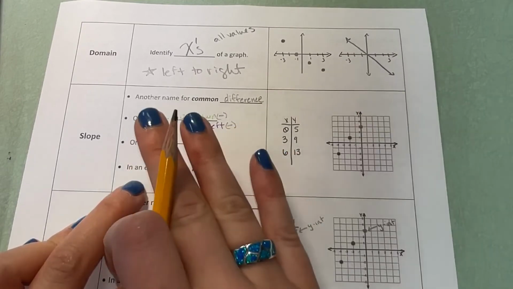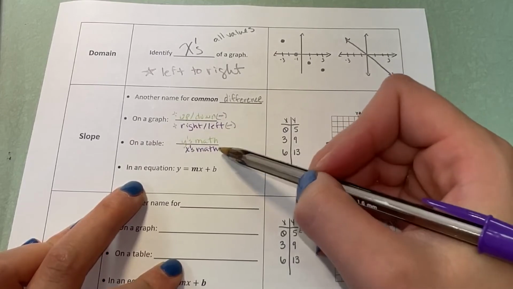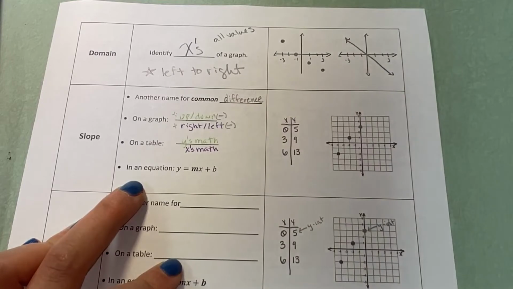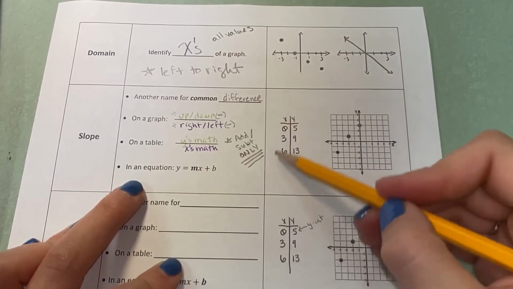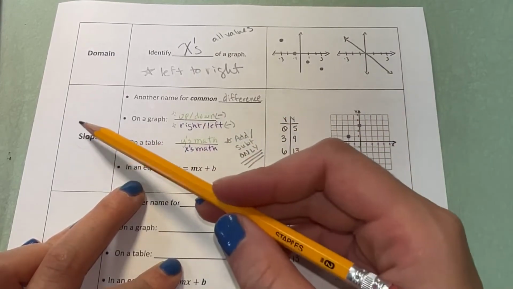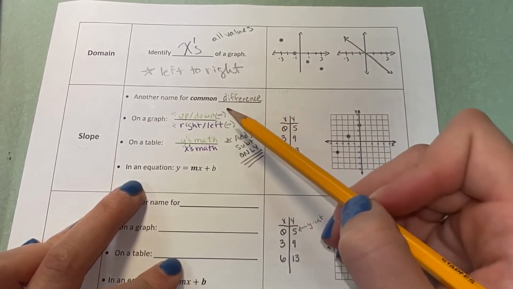To find slope on a table, we put the y's math on the top and the x's math on the bottom. And when I say math, it's either adding or subtracting only. So let's put a little star here and make sure you yell that only at yourself. It's only adding or subtracting, that's what slope is. Because again, it's a common difference thing. Common difference is we only add or subtract.